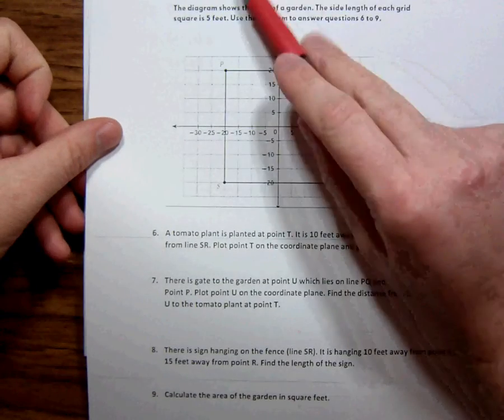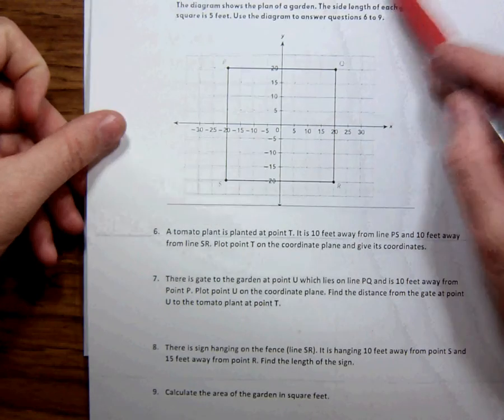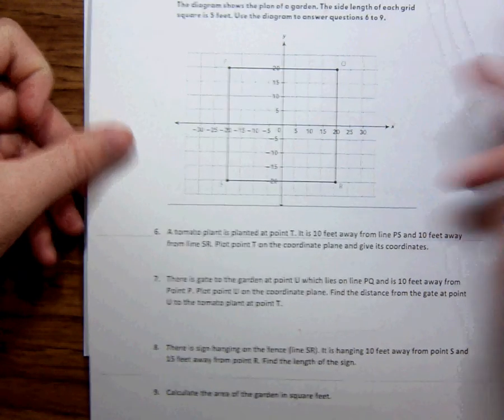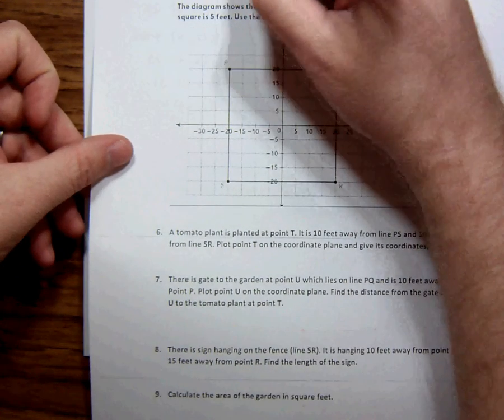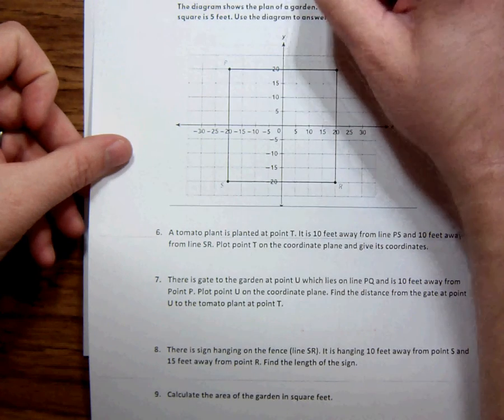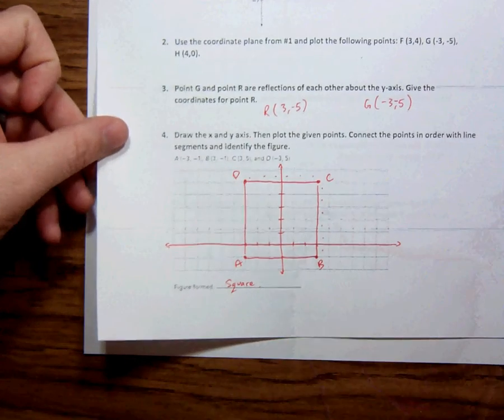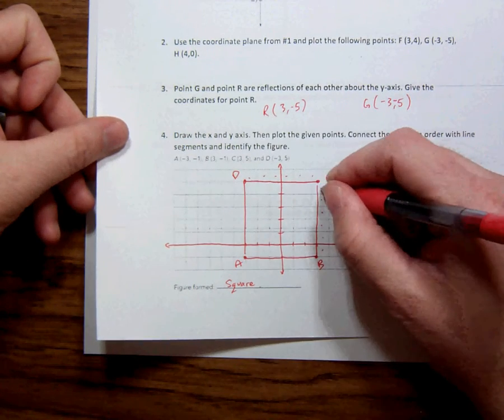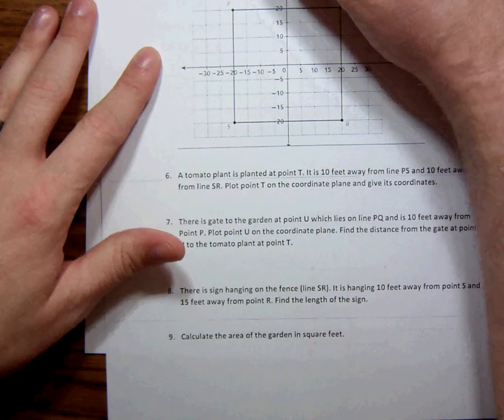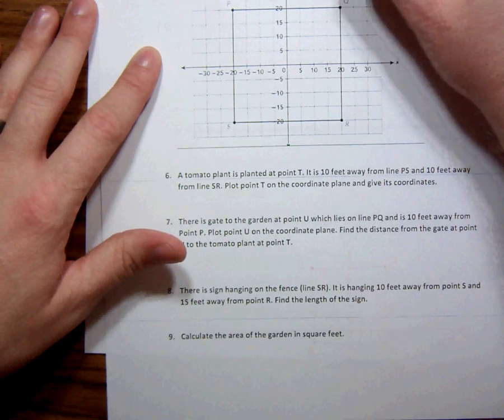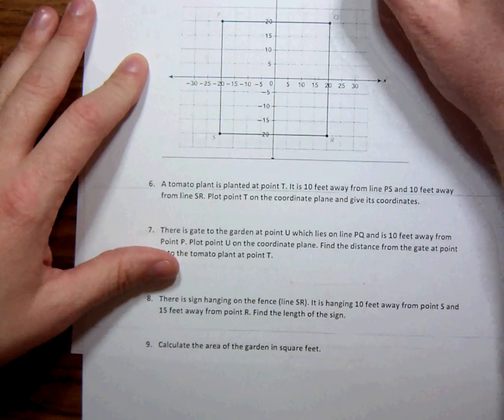And then this question has to do with the graph from number 4. What are the line segments AB and CD? So we want to find AB and CD. Remember, it's a square, so they're all the same. Like this was 6, so they are both equal to 6.